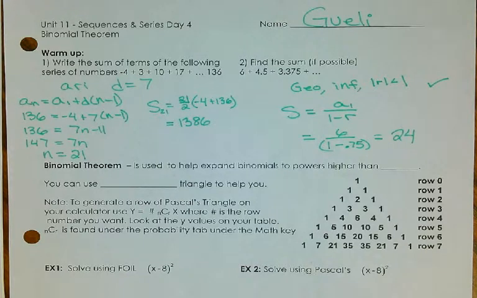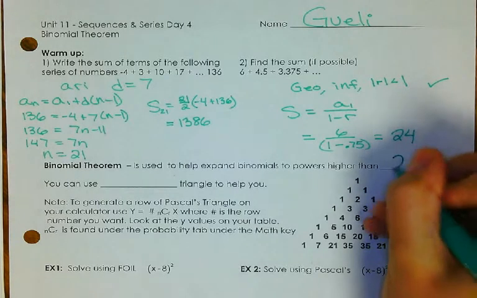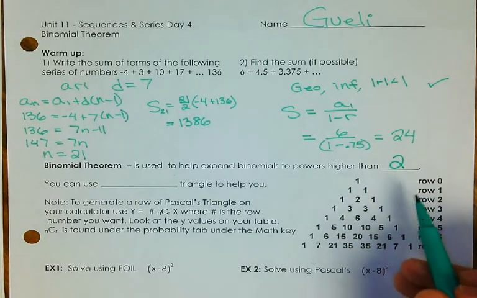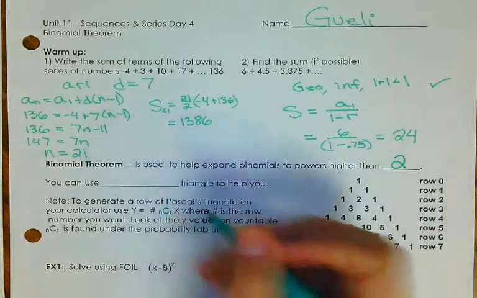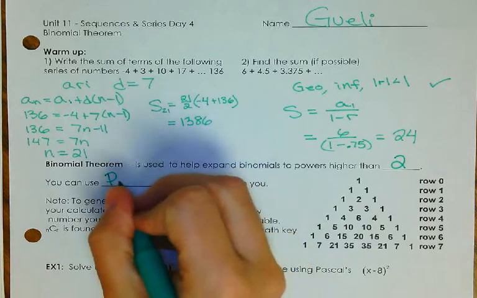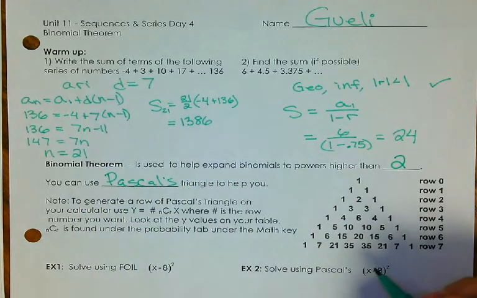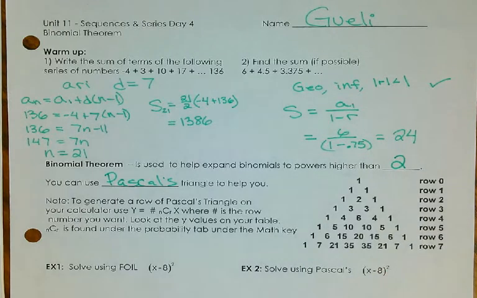So the binomial theorem is used to help expand binomials to powers higher than 2. Okay? If the binomial was just to the second power, you would probably just FOIL the problem and do that. So you're going to use Pascal's triangle to help you with that, okay?